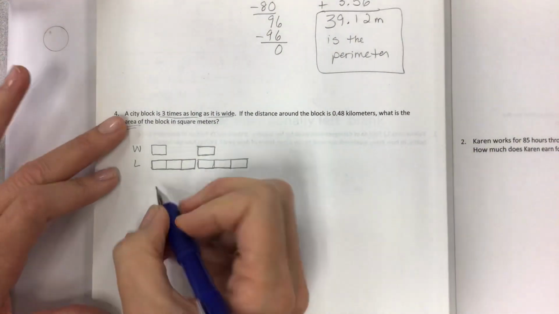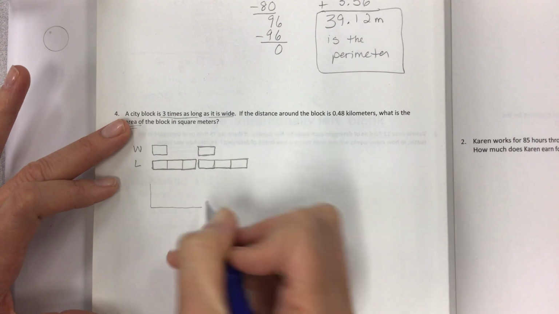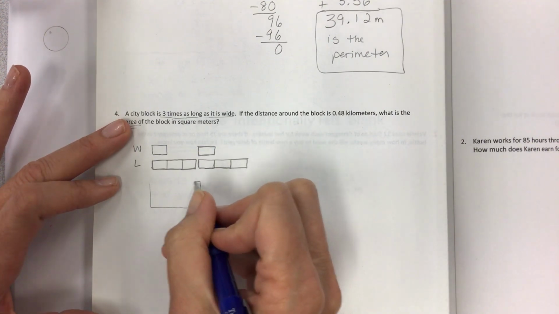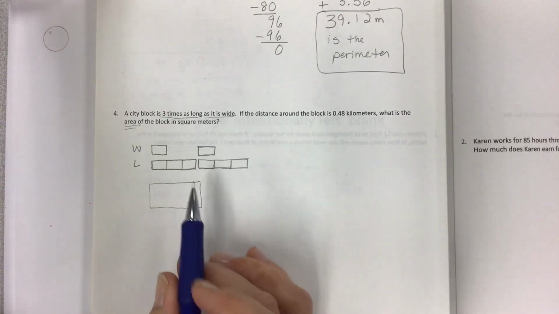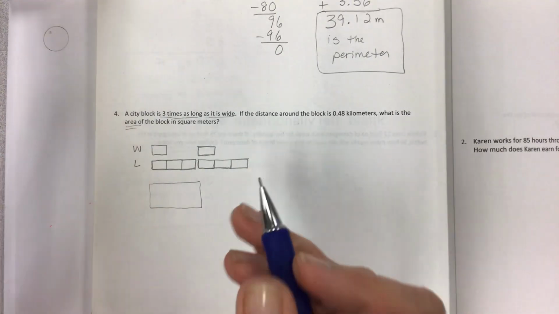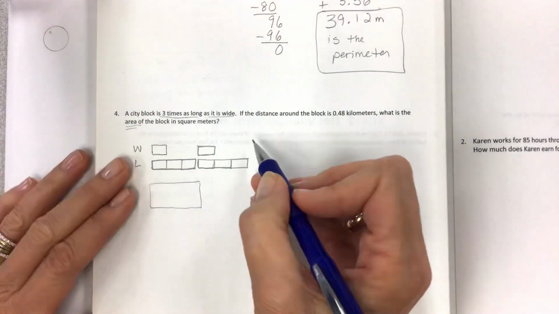Okay, so this would be the one, and then this would be the other. Okay, so draw what you know. It doesn't have to be super fancy. It just needs to make mathematical sense.